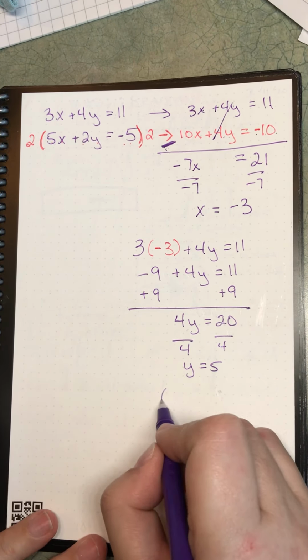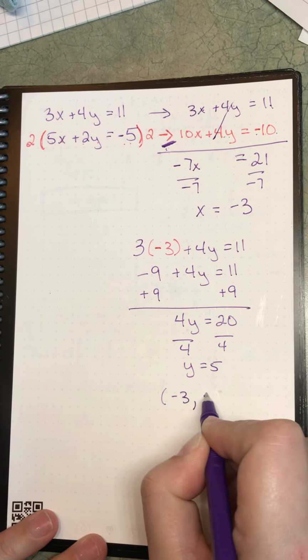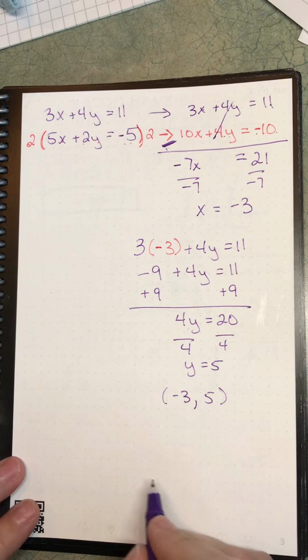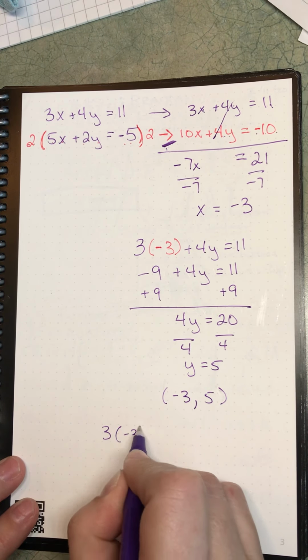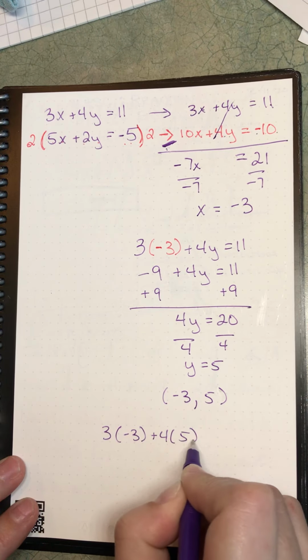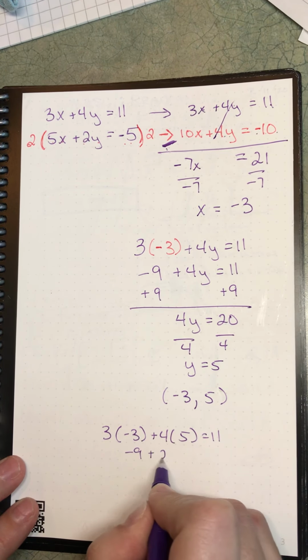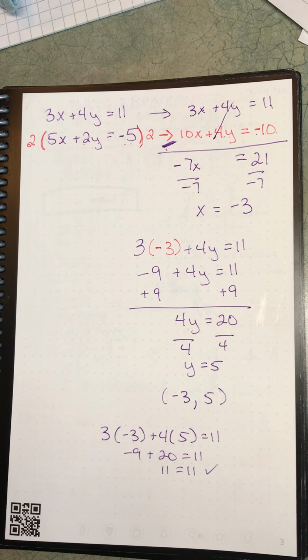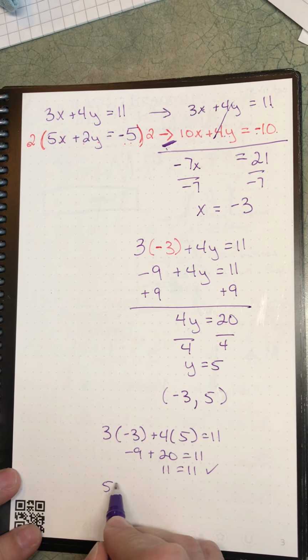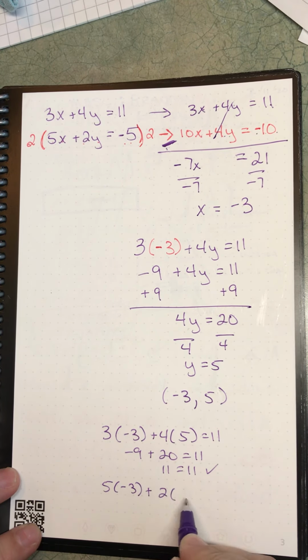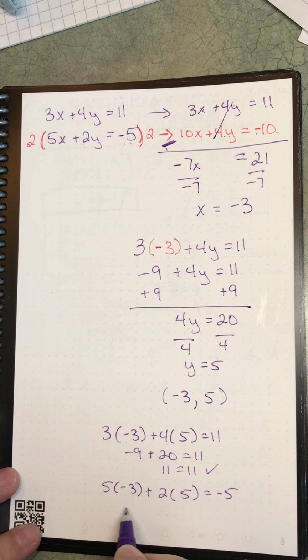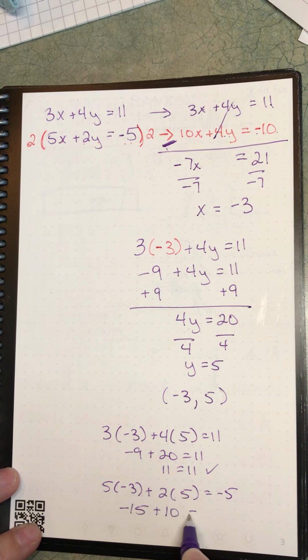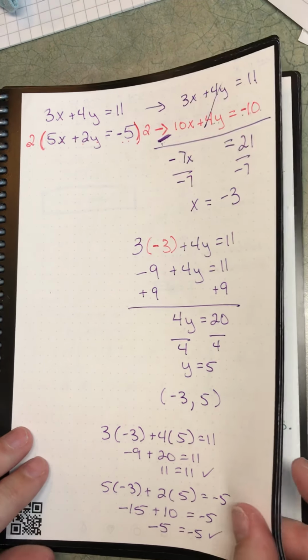So now I can write this as an ordered pair and then do my check. So I have 3 times negative 3 plus 4 times 5 equals 11. Negative 9 plus 20 equals 11. 11 equals 11. Yep, that works. And I'm going to do the other one. 5 times negative 3 plus 2 times positive 5 equals negative 5. So this is negative 15 plus 10 equals negative 5. Negative 15 plus 10 is negative 5 equals negative 5. Yep, that works.